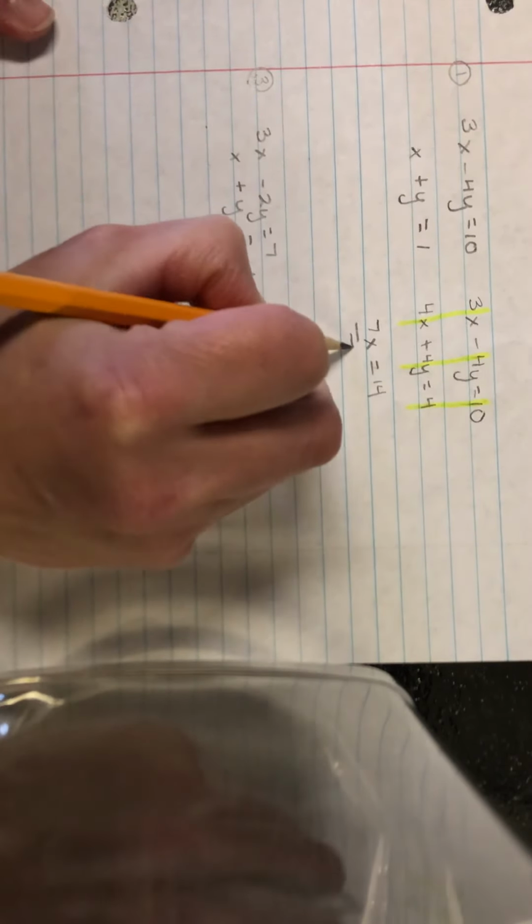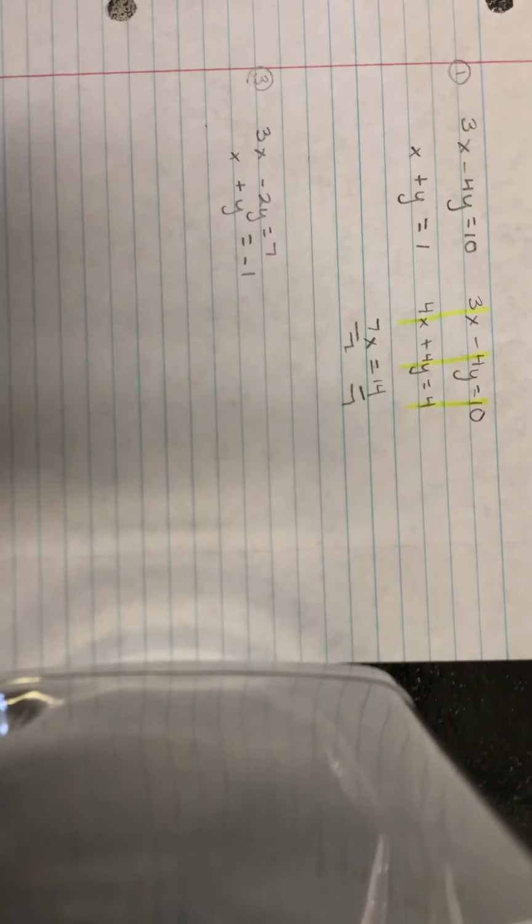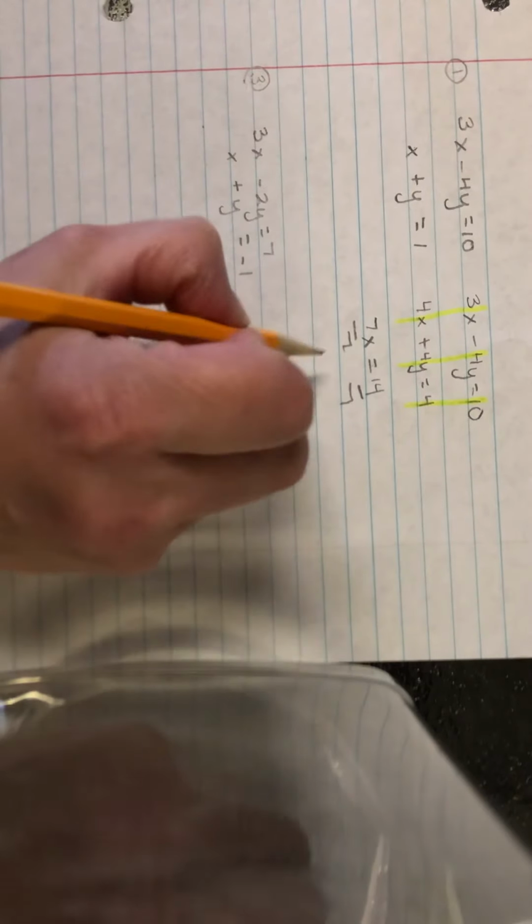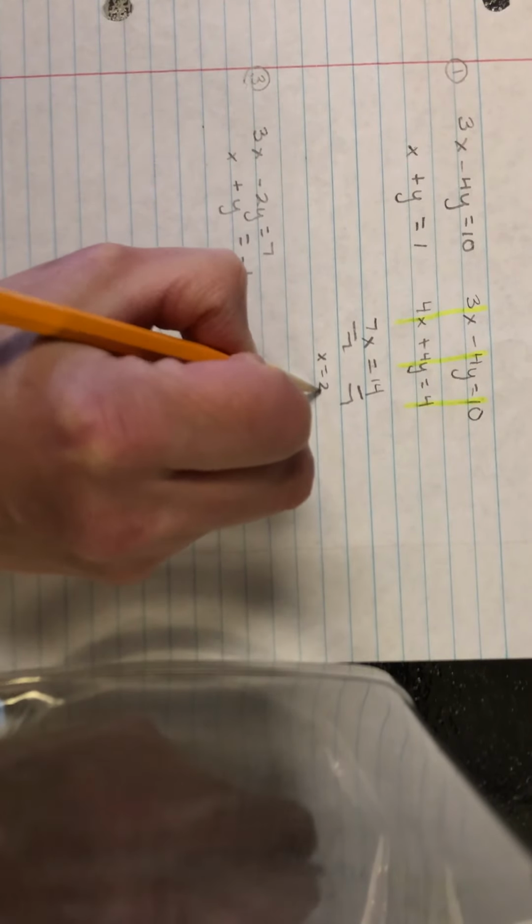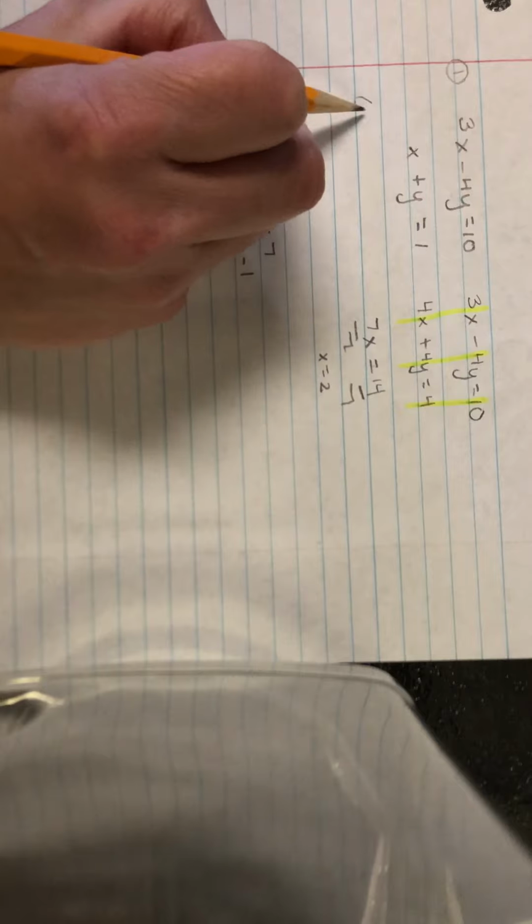And now I can solve for x. It doesn't matter if you add two equations and you eliminate the x's or you eliminate the y's, you have to eliminate one of the variables. And it doesn't matter which one you solve for first. I happen to get x first, no problem. x is 2. But you're still trying to find a point of intersection.